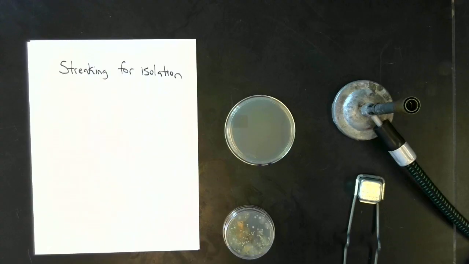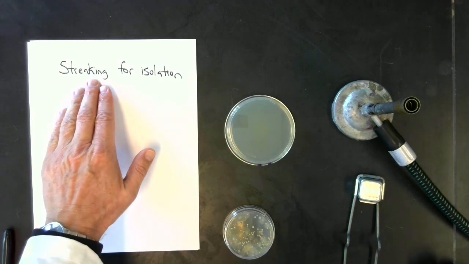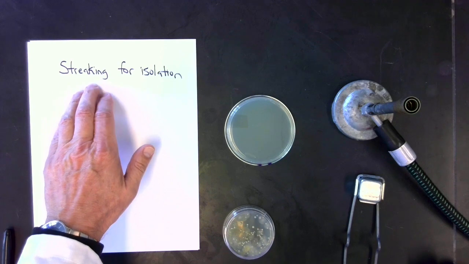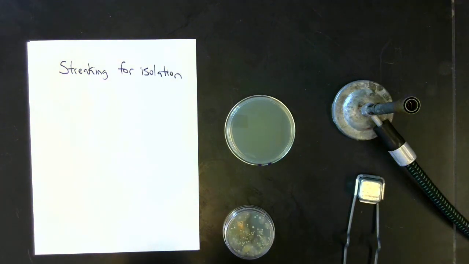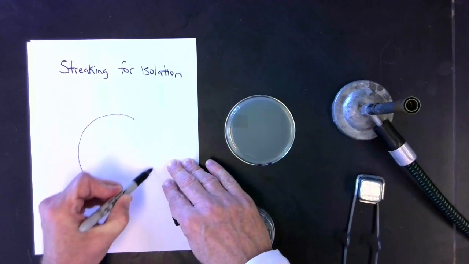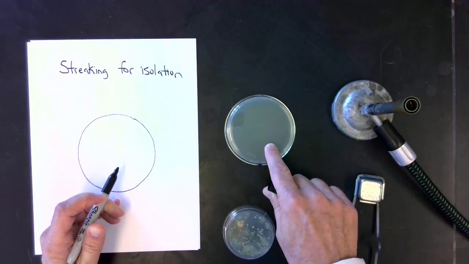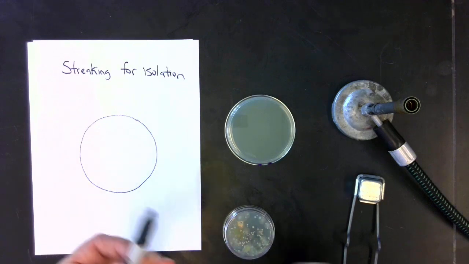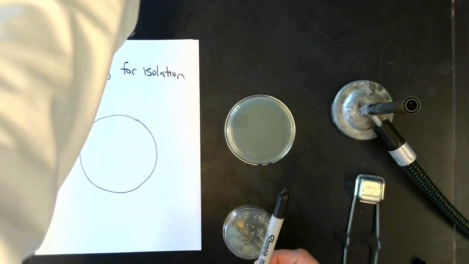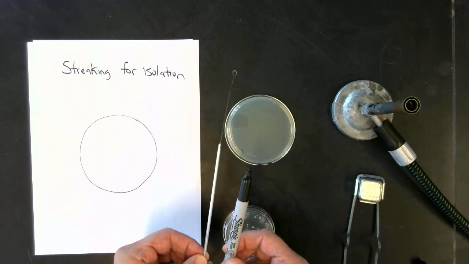So a common way to isolate in pure culture yeast, molds and bacteria is to streak for isolation. And in this method, it's very straightforward. If we imagine that we had our Petri plate, a real one sitting right here, and we had a tool, an inoculating loop. Okay, so my marker will represent the inoculating loop.